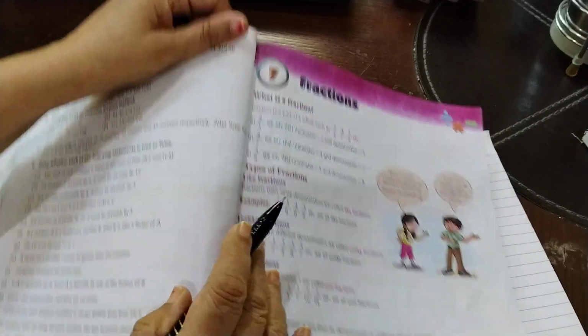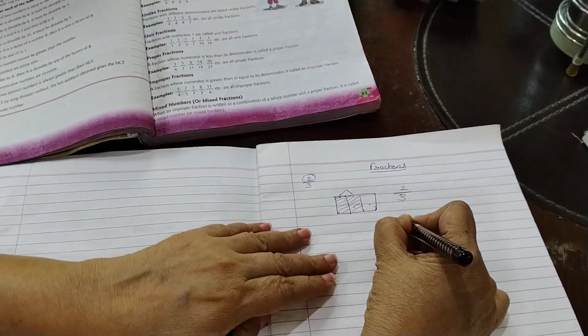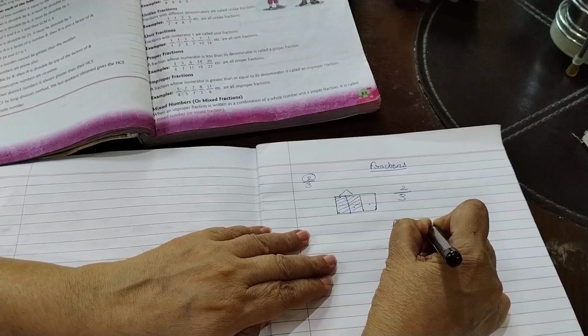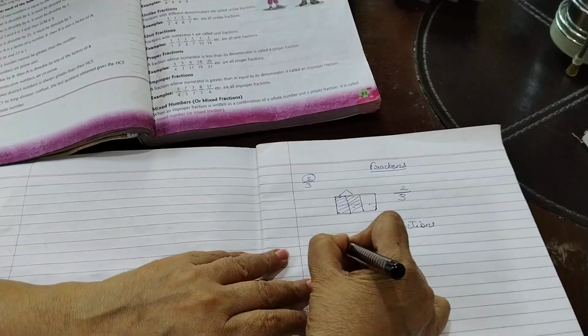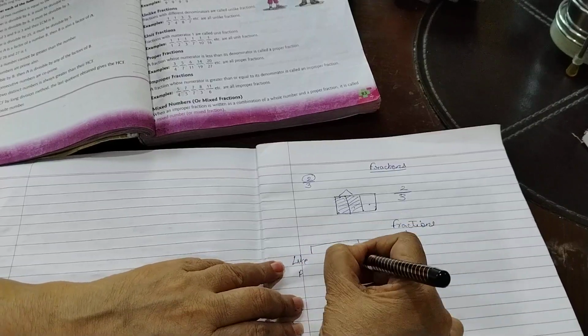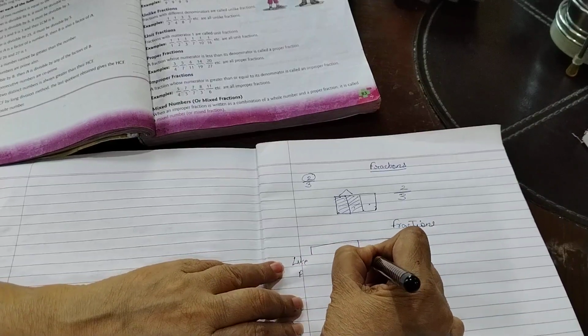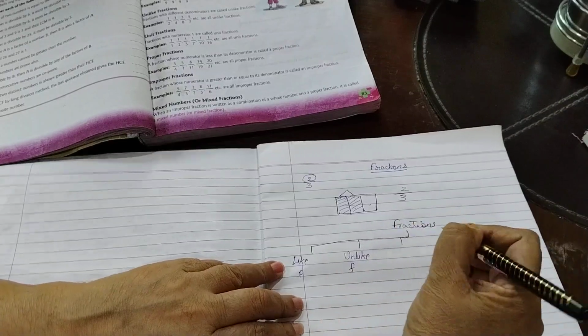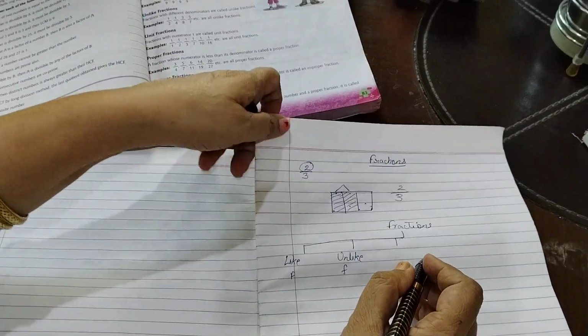So there are different types of fractions. Like fractions, unlike fractions. Children, we will solve the problems also.